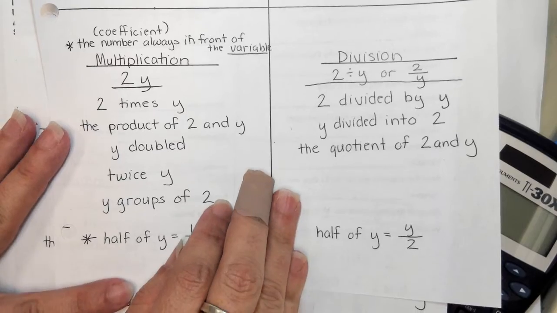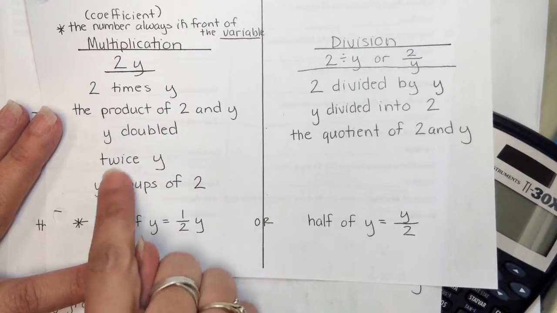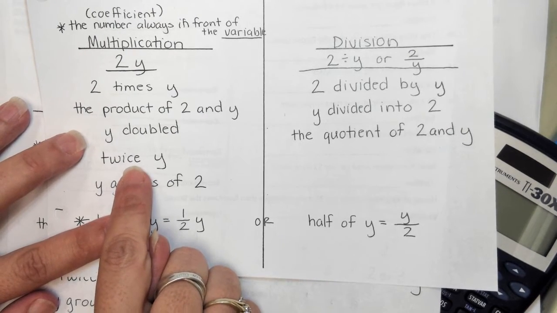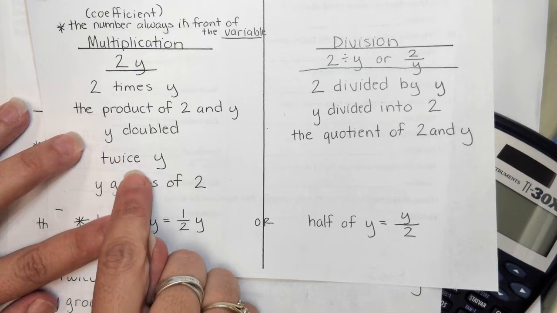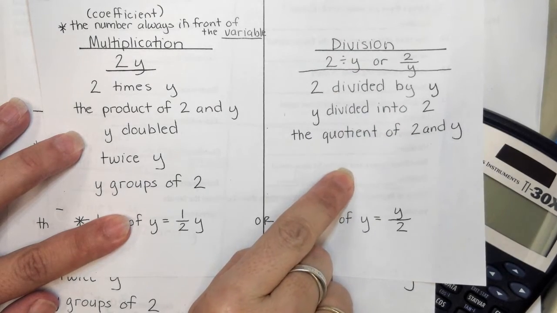Now, notice this. We've got some more examples, times, product, things like that. One of the ones that has tricked kids today has been the word twice. Twice just means 2 times something. Not 2 plus, 2 times. And then division.